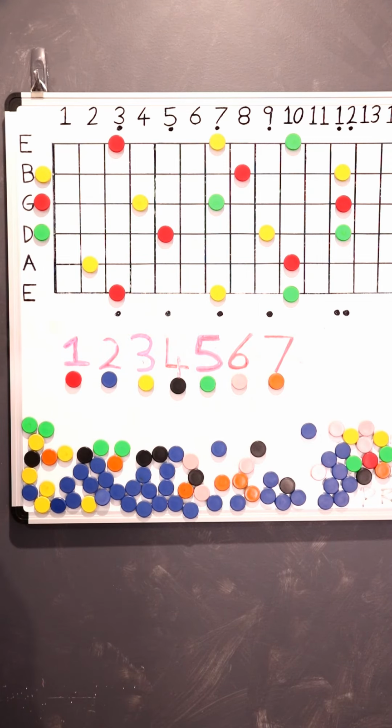So there we have it. It's a handful of notes. It's your first, third and fifth. It's your triad, it's your chord.